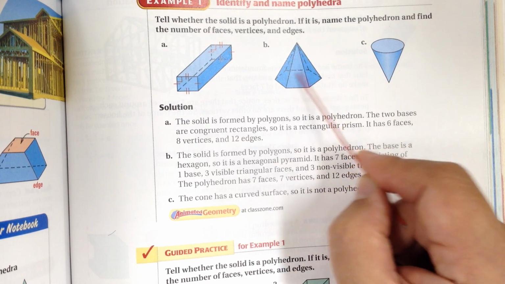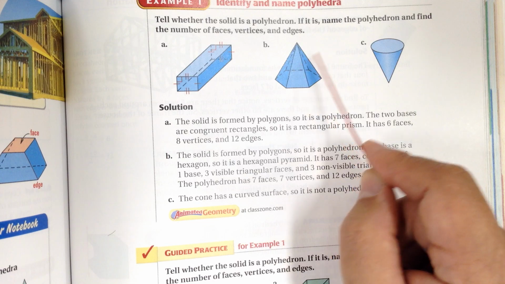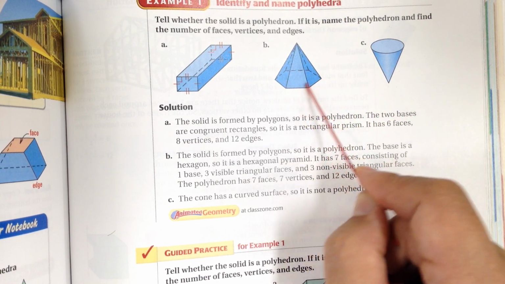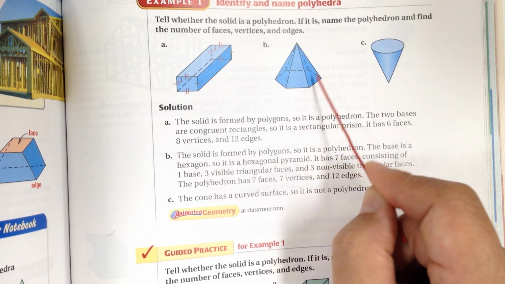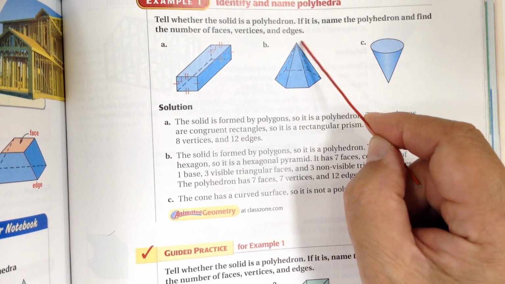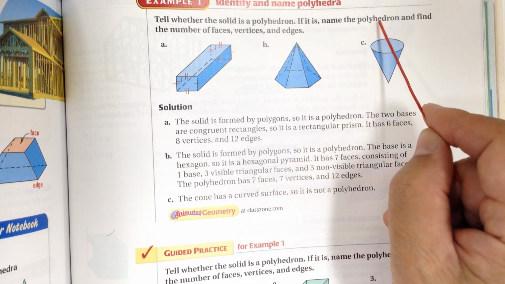Okay, so B, again, every face is a polygon, so yes, it's a polyhedron. So now you have to name it. Remember, you use the base as your first word. So this is a hexagon, right? The bottom: 1, 2, 3, 4, 5, 6. So this would be a hexagonal pyramid because it goes to a single point. So hexagonal pyramid, that's the name.